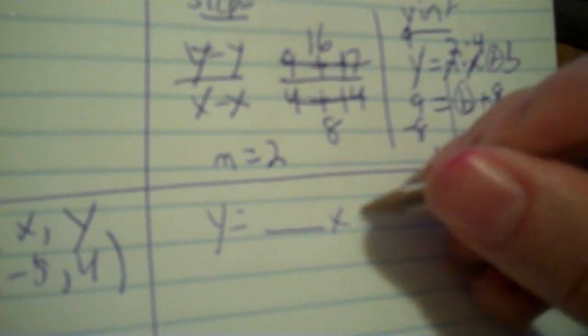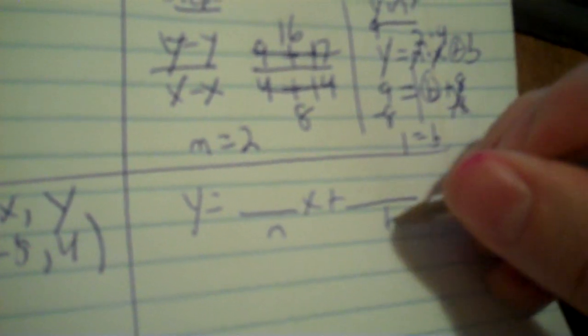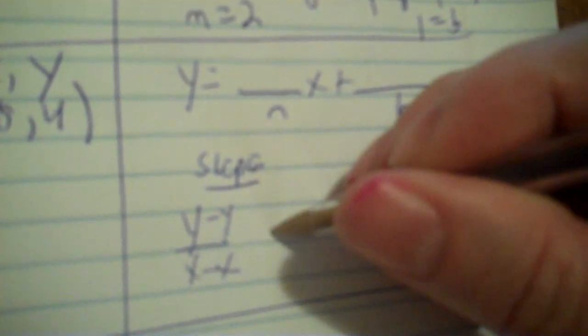Okay, 2 more. (1, -2) and (-5, 4). So y equals blank x plus blank. This is m, this is b. So the slope would be y minus y over x minus x.